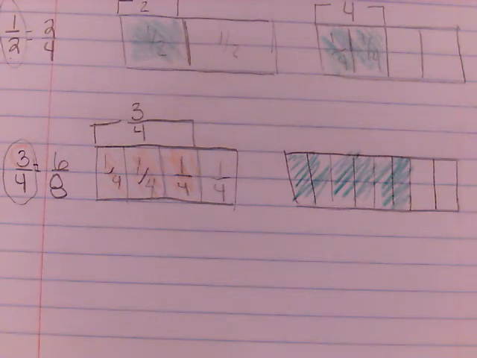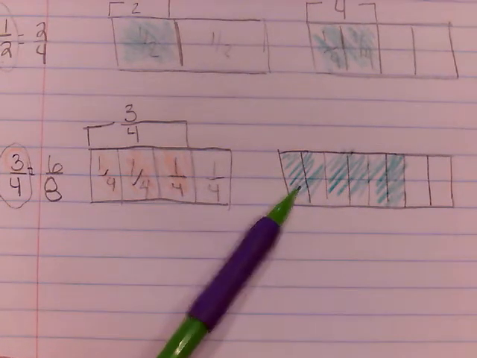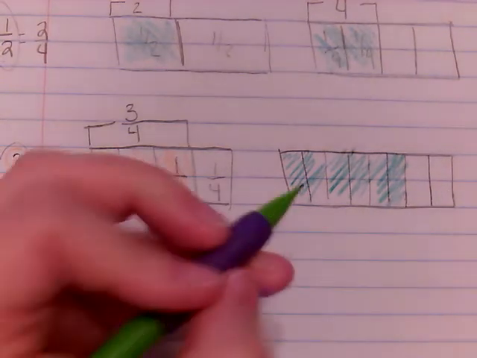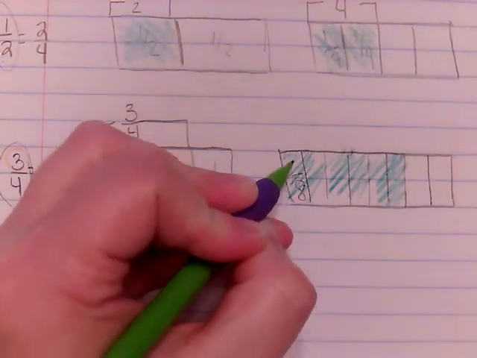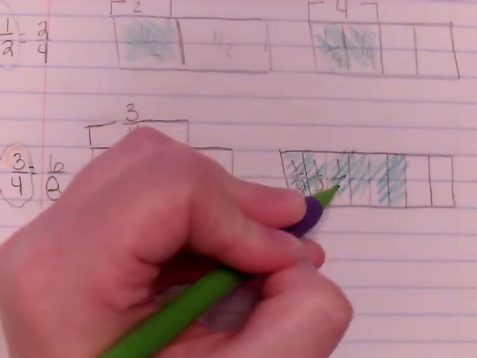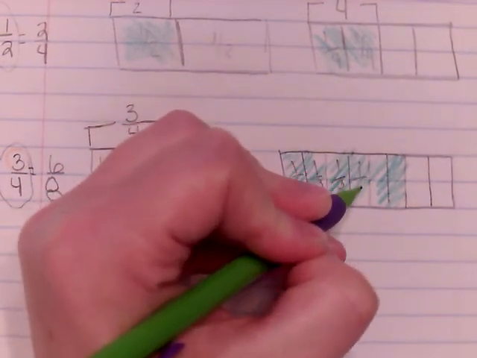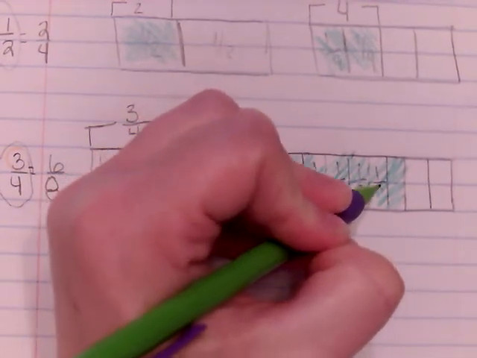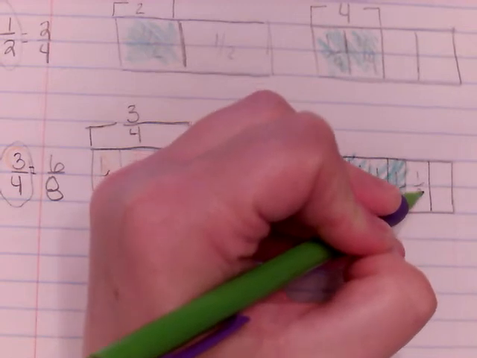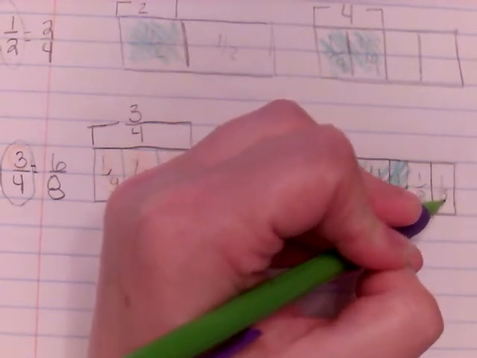Okay, so now we have to figure out what our new unit fraction is, and hopefully we're going on the right track. So we have 1, 2, 3, 4, 5, 6, 7, 8ths. So I know that each unit fraction is going to be worth 1/8. So I'm going to go ahead and label those now so that I know. And of course, even though this isn't shaded, it would still be the unit fraction 1/8.